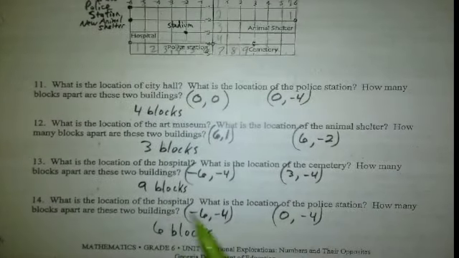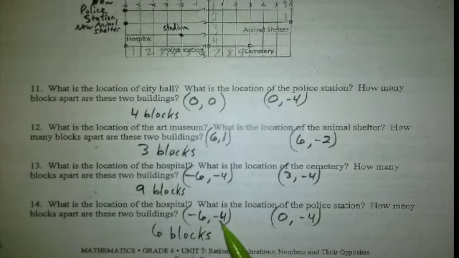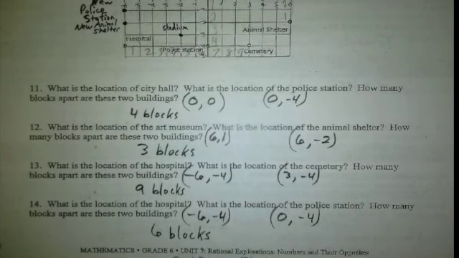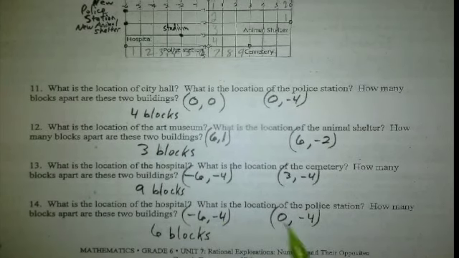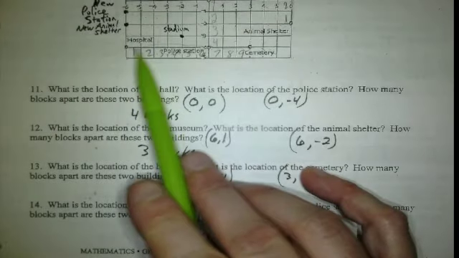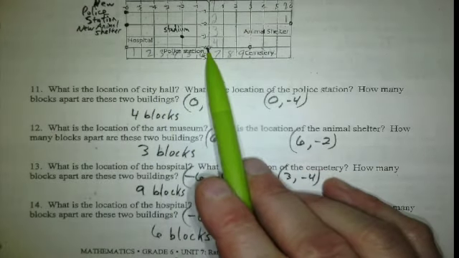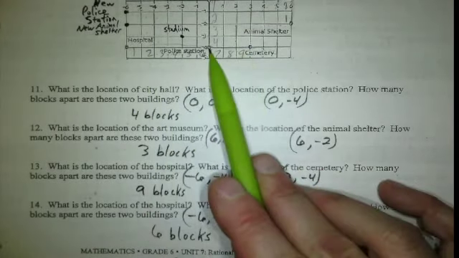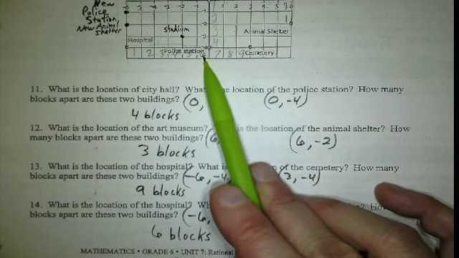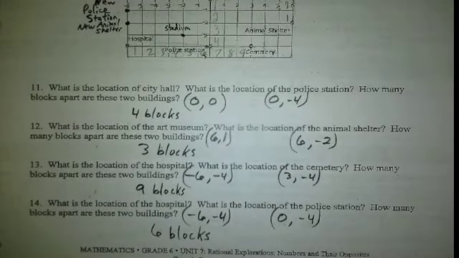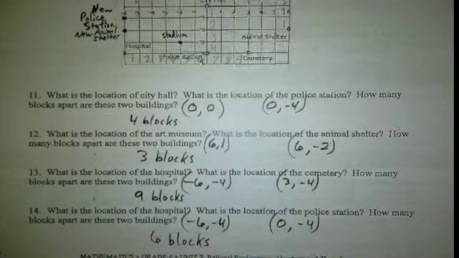What location is the hospital? It is -6, -4, and the police station is at 0, -4. So kind of the same thing, hospital to police station. Instead of going all the way to the cemetery, how far was it just to stop here? It was at 6. So they are 6 blocks apart. Using those numbers kind of helped me count for both of those questions.